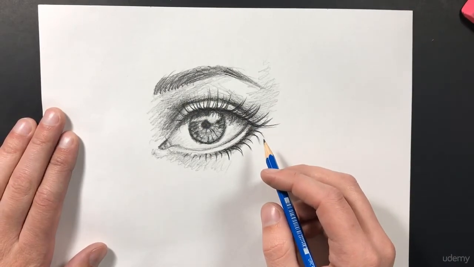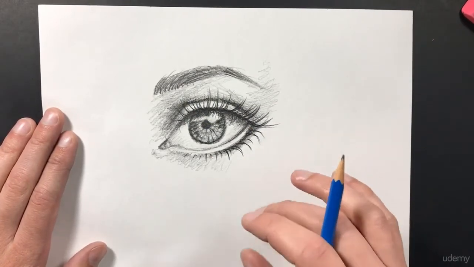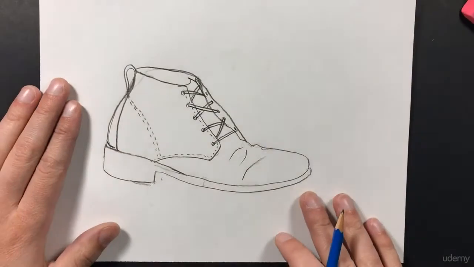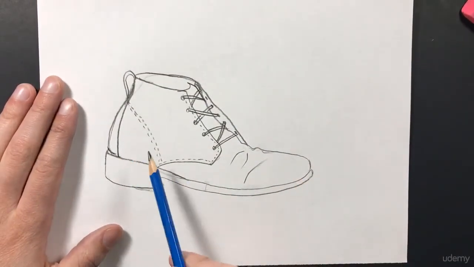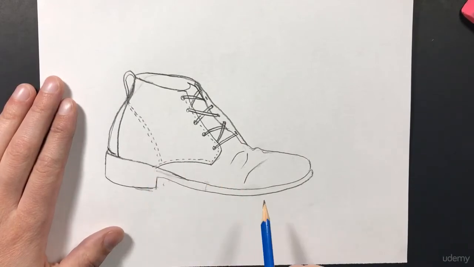Now let's go ahead and add some cross-contouring lines to our boot drawing. So I'm going to go ahead and set this drawing aside, and then I'm going to grab my boot drawing that we did from before. So we just have a basic, simple shape drawing or line drawing. What we want to do now is we want to add some highlights and values in there.